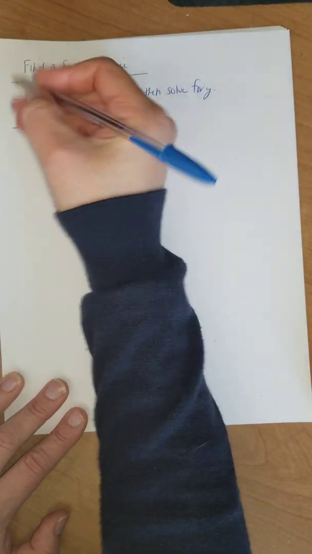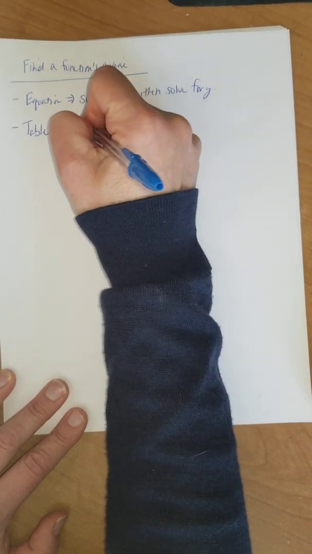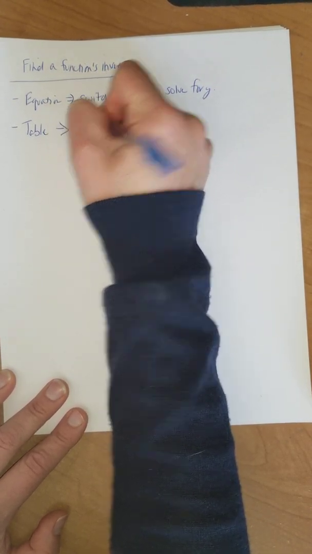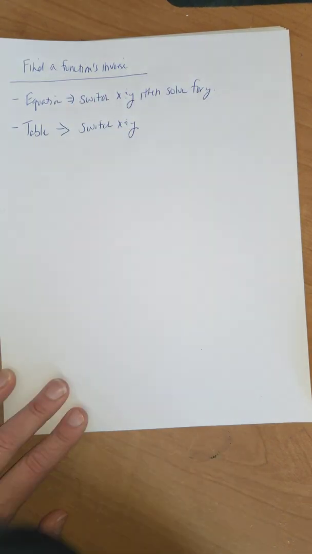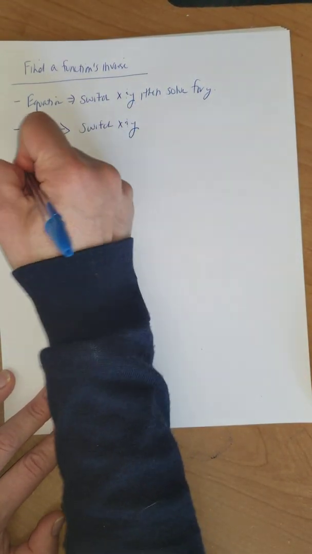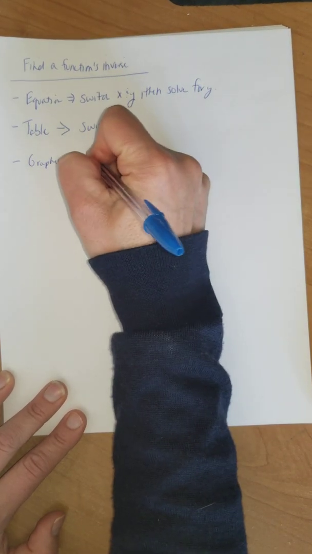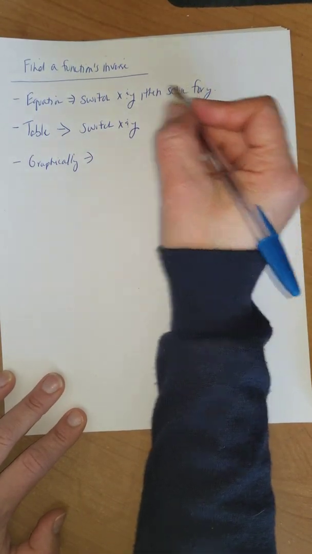By the table, when you're graphing tables, switch x and y in both. I had an example of that before. Graphically, a function and its inverse should be symmetric over the line y equals x.